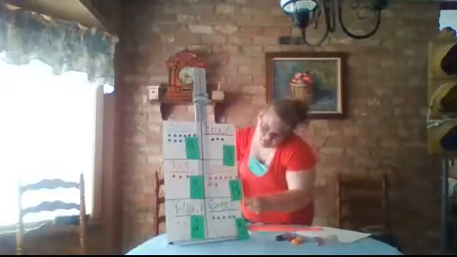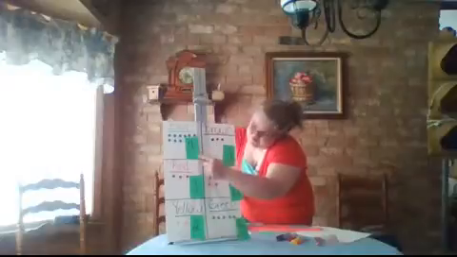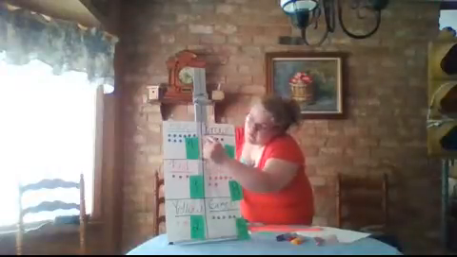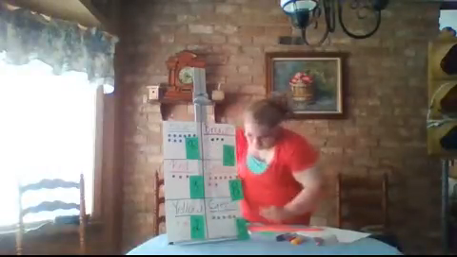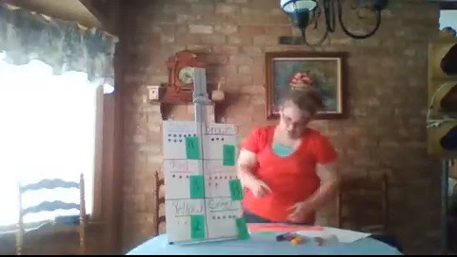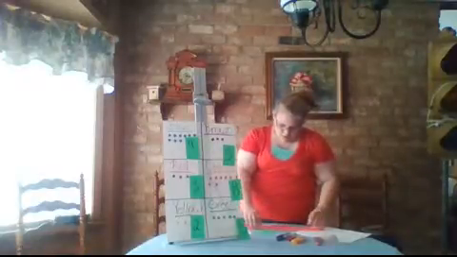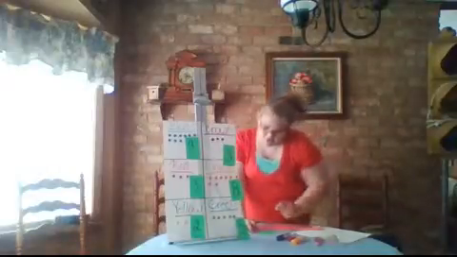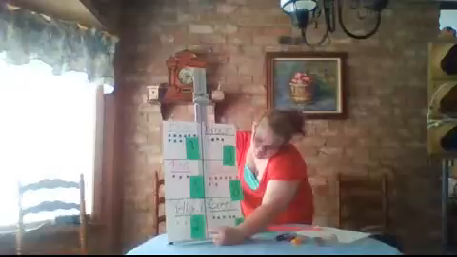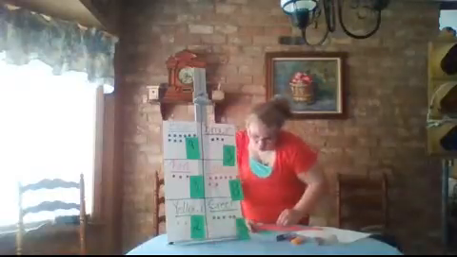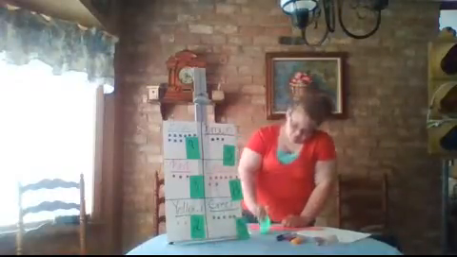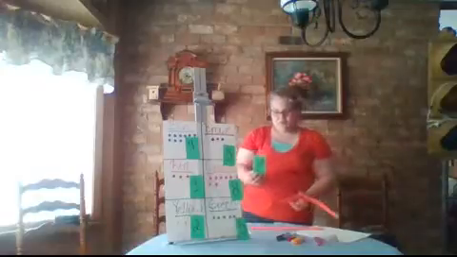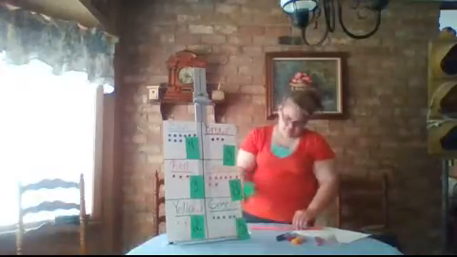Out of all the numbers on the chart, 9 is your biggest. You have more blues than you do any other color. What color do you have the least of? 2 is your smallest number, so yellow will be your least amount of M&Ms.